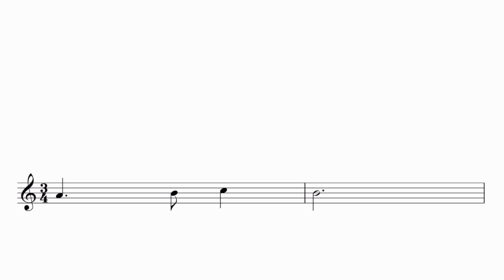Let's break that down. First, let's notice where the beats are in this measure. I'll show them with quarter notes. They are here, here, and here. We can number each one of these beats 1, 2, and 3. Here, I'm making an imaginary line to represent beat 2. If we're feeling the quarter note pulse, the dotted quarter extends this first note slightly past the next beat. I'll play it one more time and notice how the dotted quarter extends past beat 2.